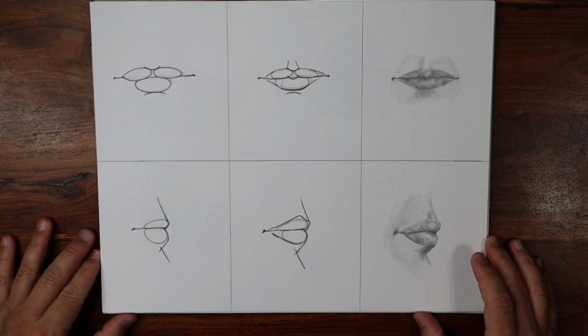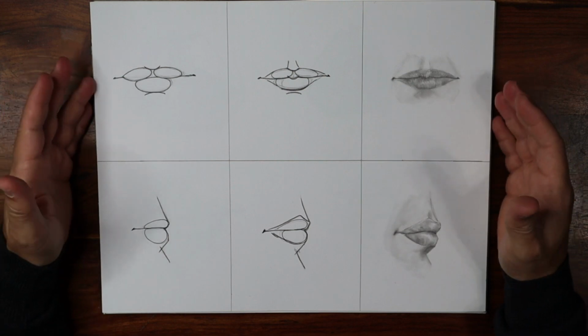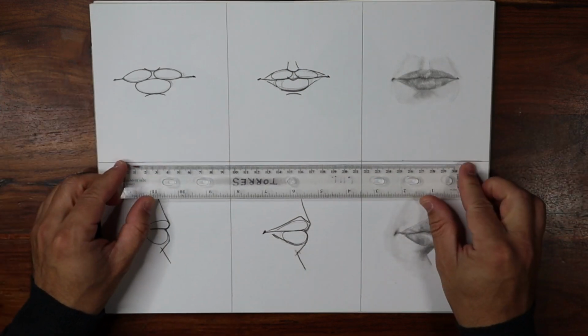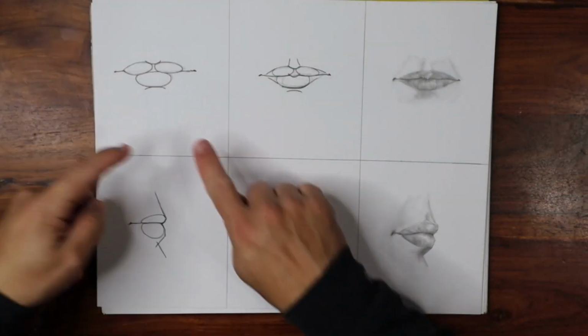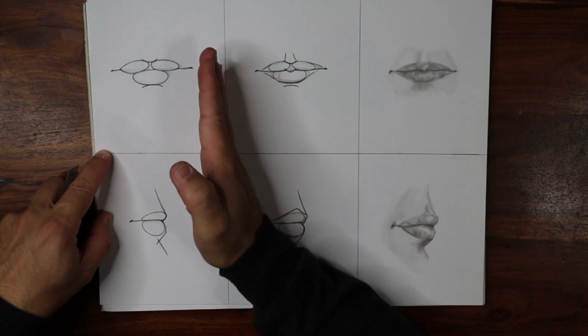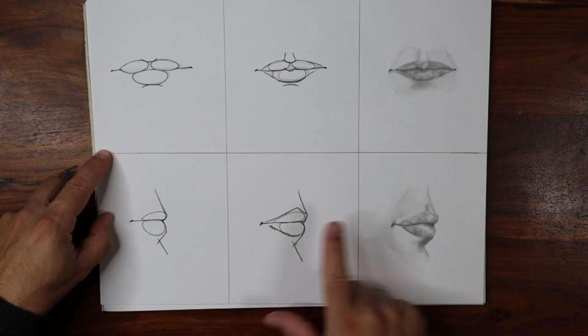What we're going to do today is set up your sketchbook or your paper, and with a ruler or not, we're going to divide it into 6 different rectangles. So one dividing it in half and then into thirds. And we're going to do step 1, 2, 3 of each of those.